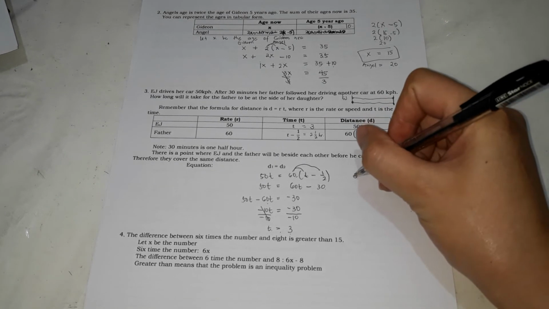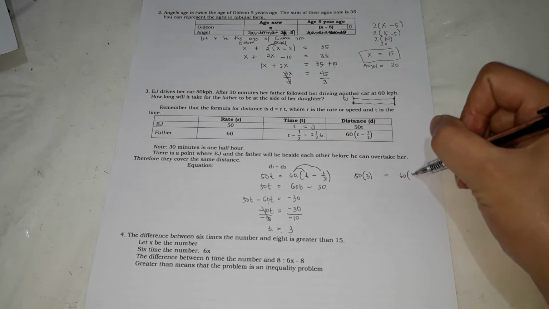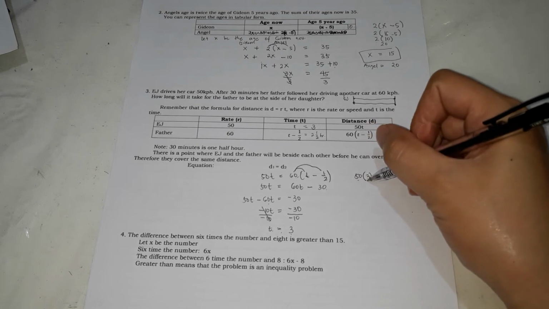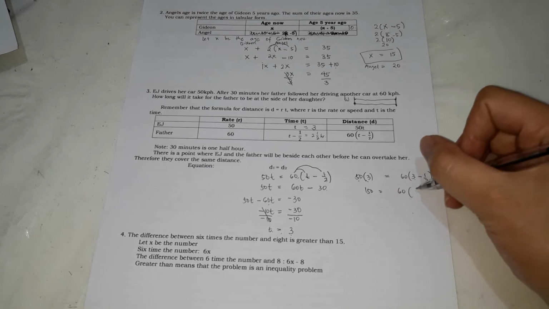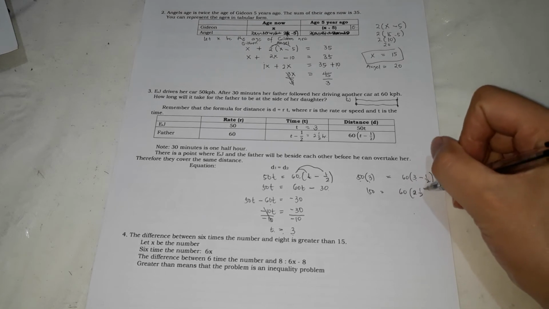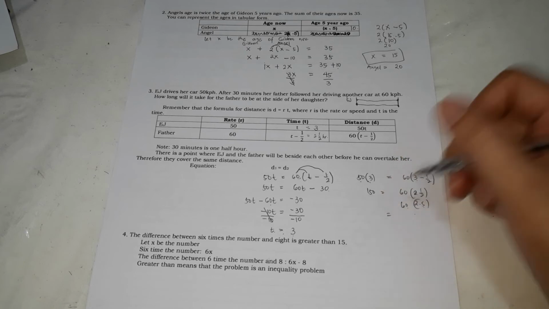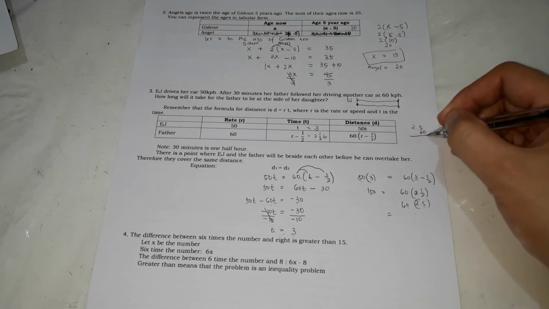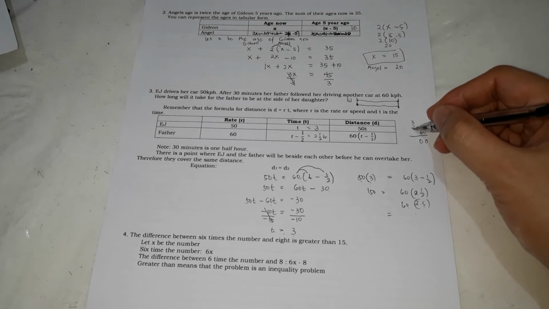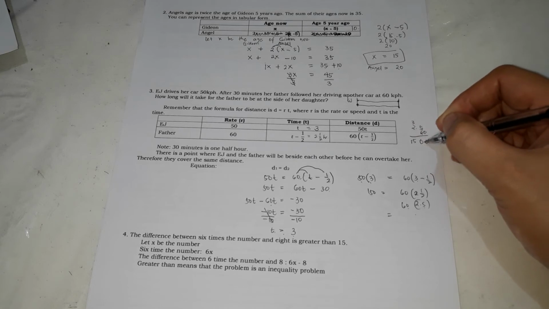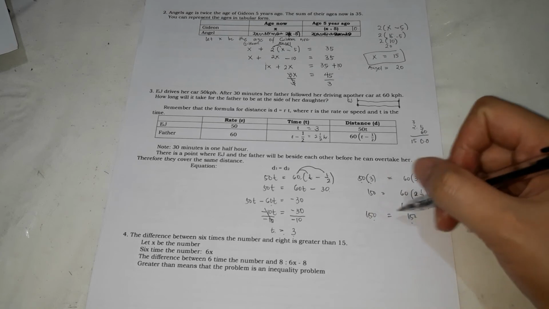To check, 50 times, we know that t is equal to 3, should be equal to 60 times 3 minus 1 half. So, 50 times 3 is 150. 60 times 3 minus 1 half is equals to 2 and 1 half, or 2.5. Kasi 1 half diba is 0.5. So 60 times 2.5. 2.5 is multiplied by 60, 0. Tapos proceed in here. 6 times 5, 30. 6 times 2, 12 plus 3, 15. So 150. So they are the same. Equal sila, so this is correct.